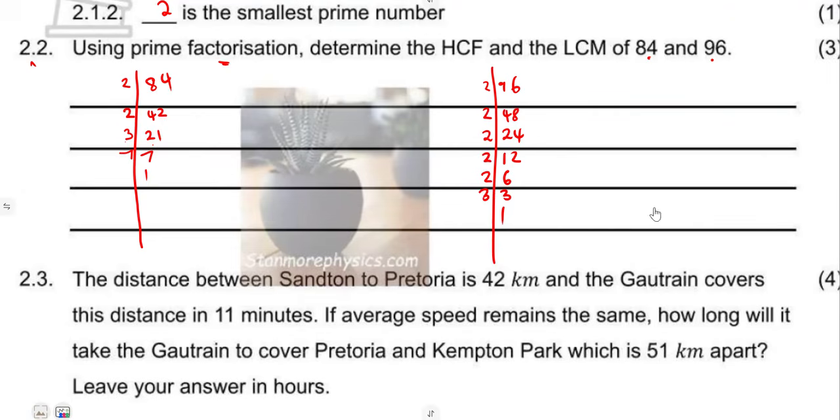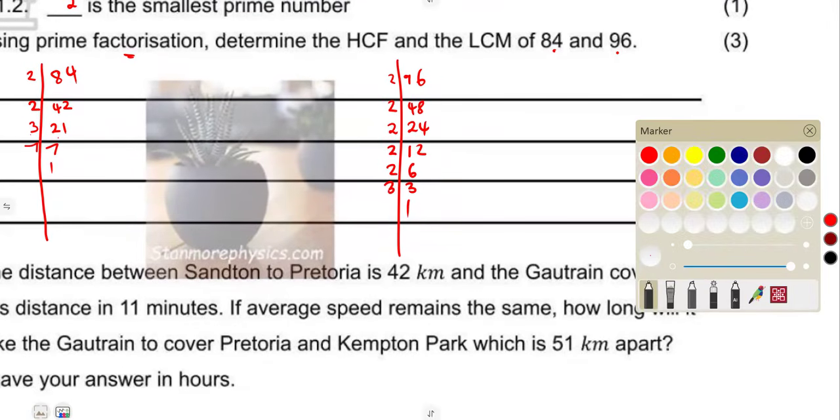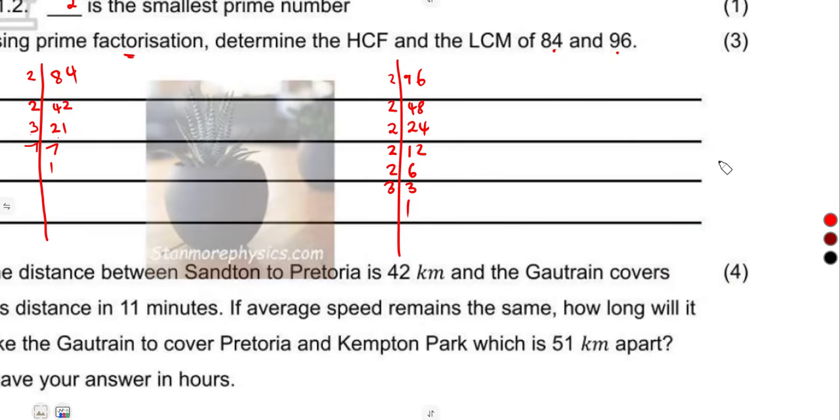All right, so these are the prime numbers that we are going to have, and we are being asked to determine the HCF, which you can just look into the table as it is, or you can write your numbers as product of their prime factors in exponential form, or as they are like this. These numbers, that's 2 times 2, 2 squared, times 3 times 7.